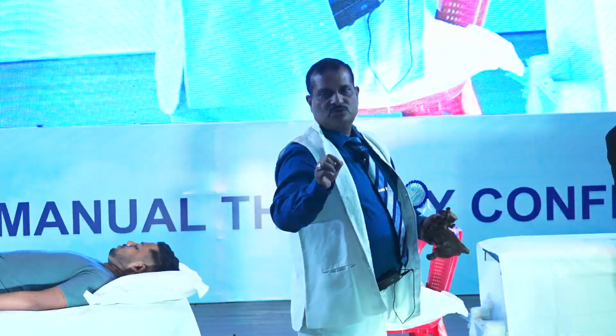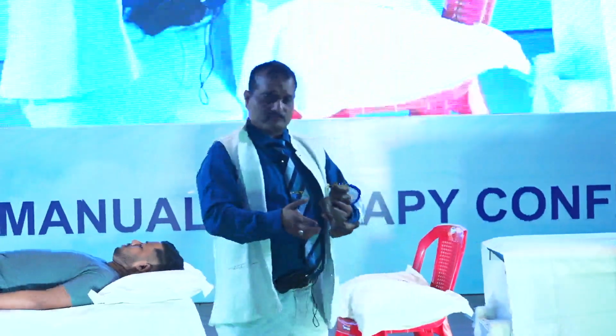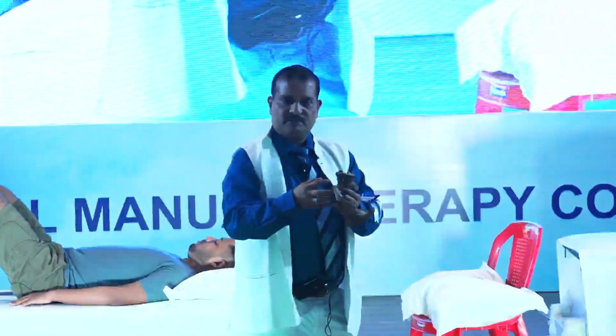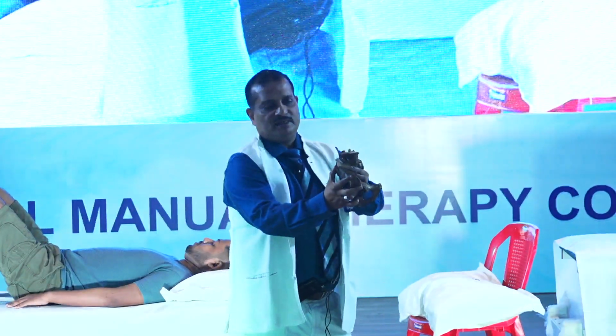That shows that particular side is affected. Why will it go up? Because when there is involvement, dissociation is not happening, so hiking is happening, that is why it is going up.